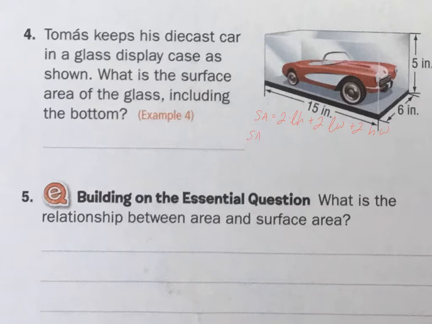So we have a surface area equals 2 times the length of 15 times the height of 5 plus 2 times the length of 15 times the width of 6 plus 2 times the height of 5 times the width of 6.